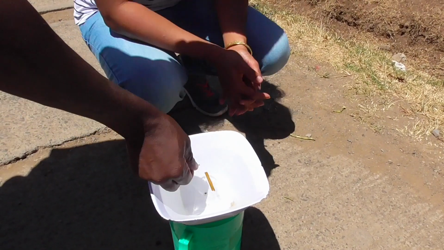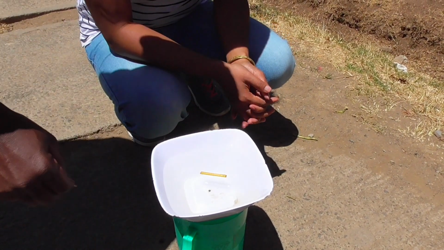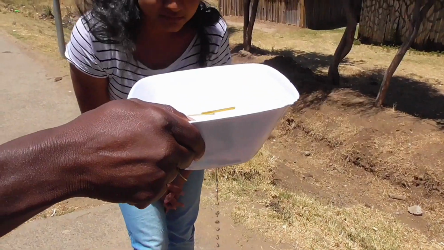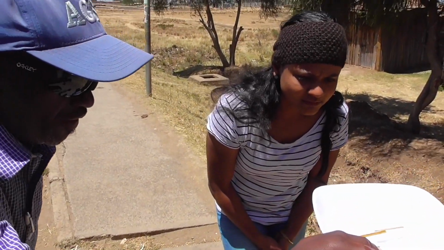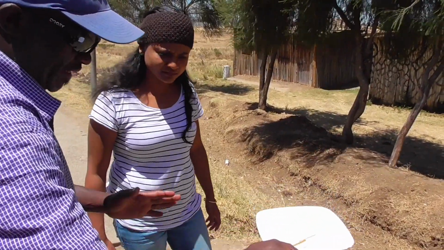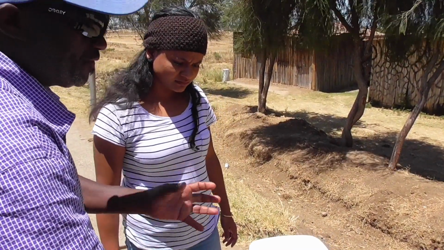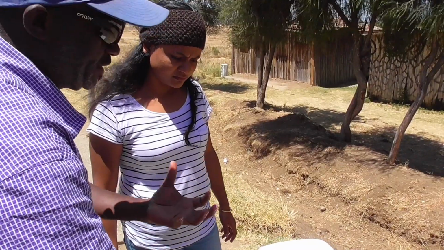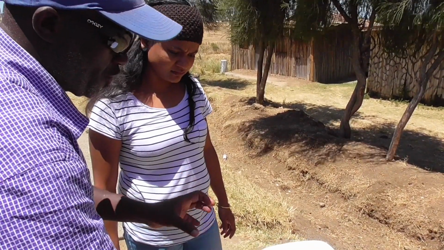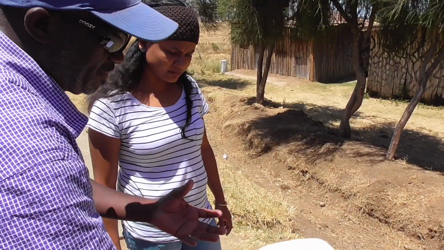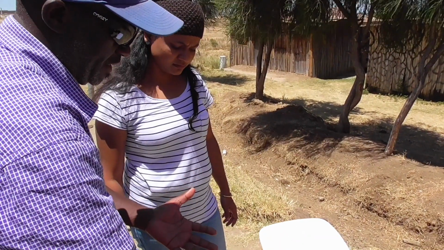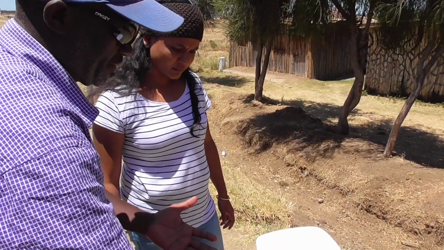Clockwise. The stick comes back, so it changes to anti-clockwise. So all over the world, in the southern hemisphere, we call it anti-clockwise. And the scientific force, we call it the Coriolis force or Coriolis effect. It's something to do with the force of gravity and also the rotation of the Earth.